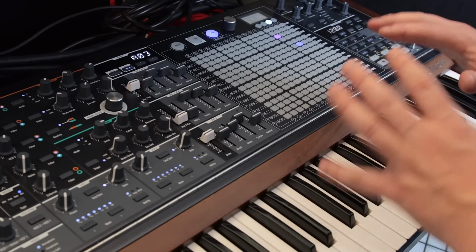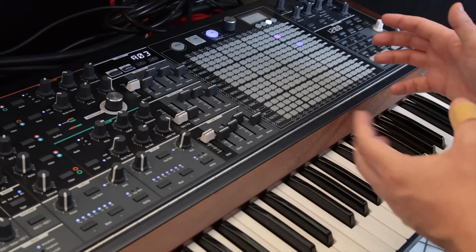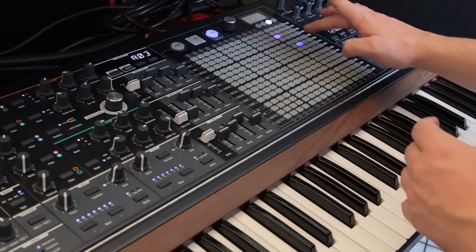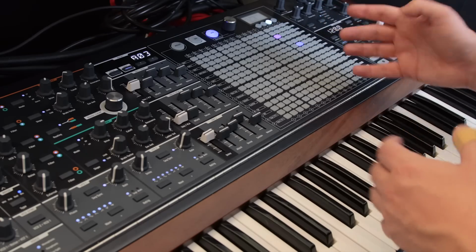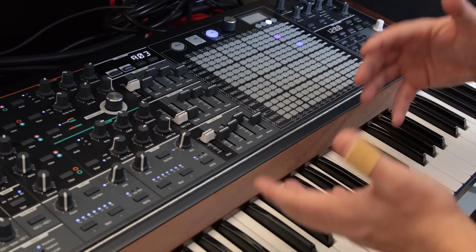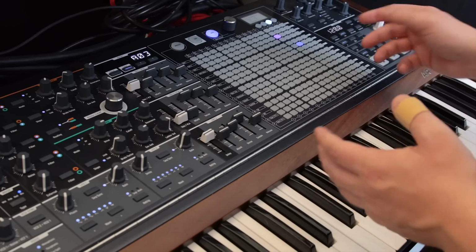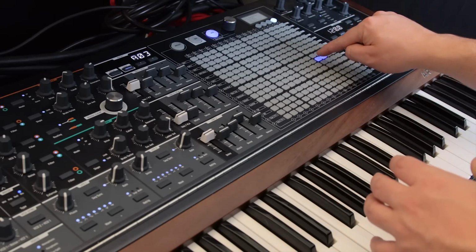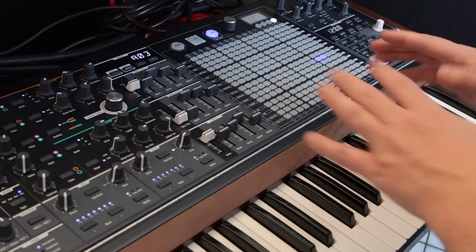And on the third page, I'm doing some noise to VCF modulation using the audio mods. And I'm also sending LFO number 2 to the audio mod. So I'm using VCO number 1 to modulate VCO number 2. And on the fourth page, I'm doing aftertouch to LFO rate for both LFOs.